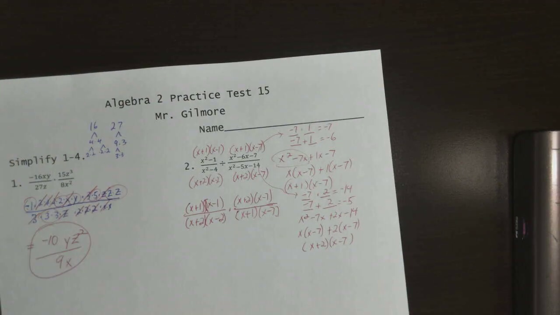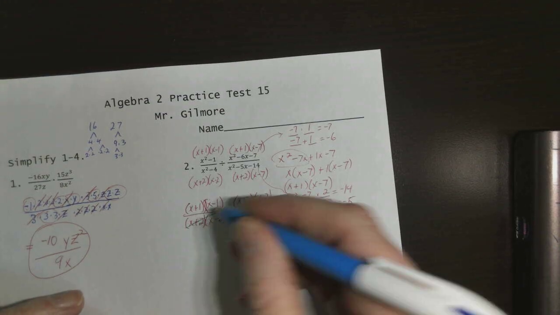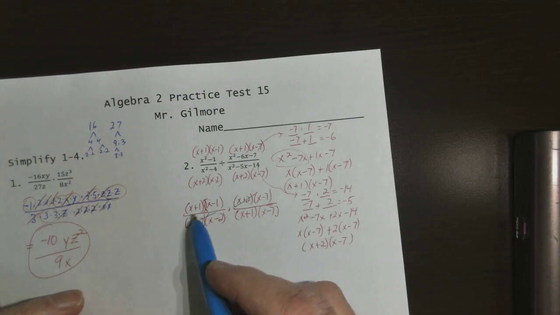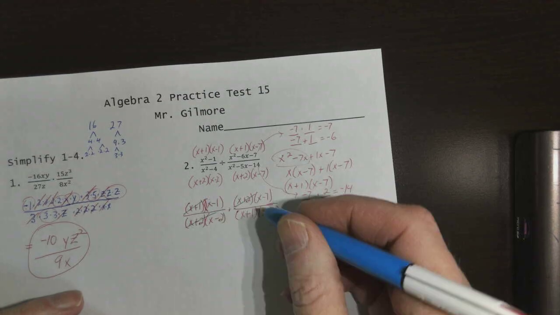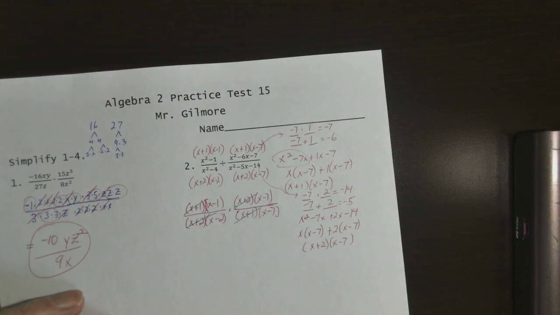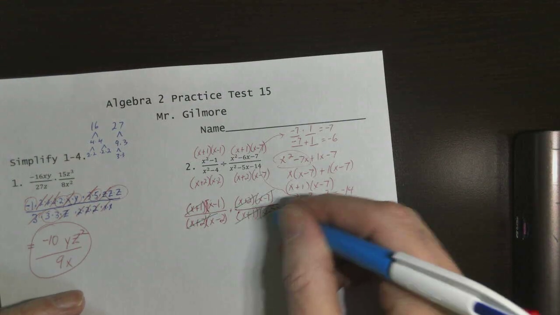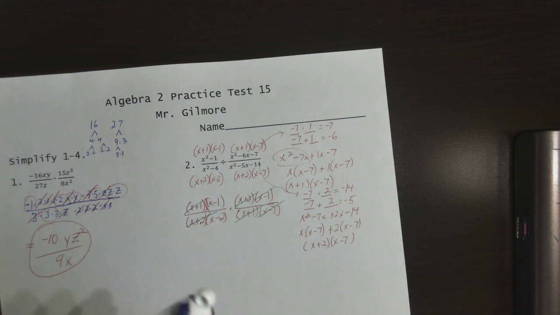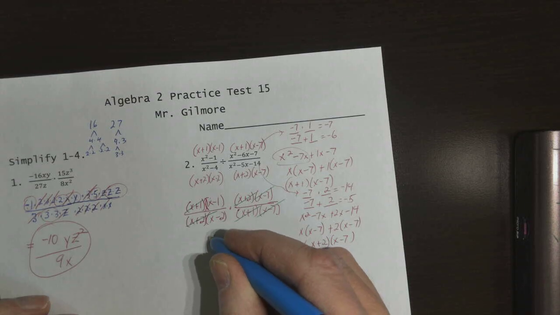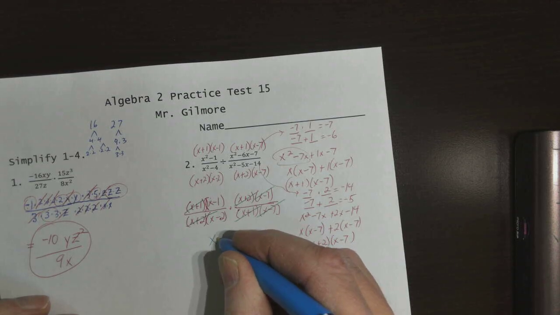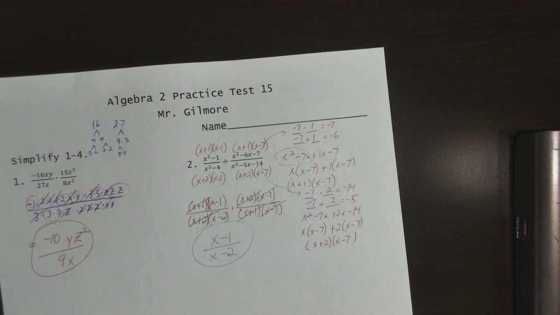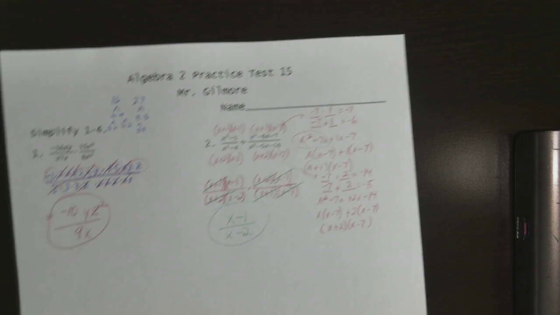All right, well, what can I cancel? This x plus 2 can cancel with that x plus 2. This x plus 1 can cancel with that x plus 1. This x minus 7 and this x minus 7 can cancel. So it looks like we have, as far as what's left, x minus 1 over x minus 2. My simplest form there.